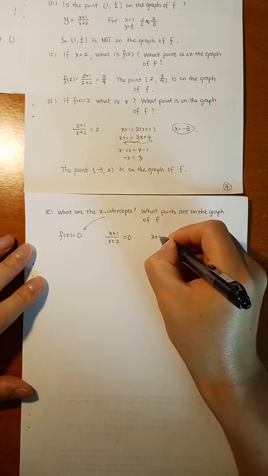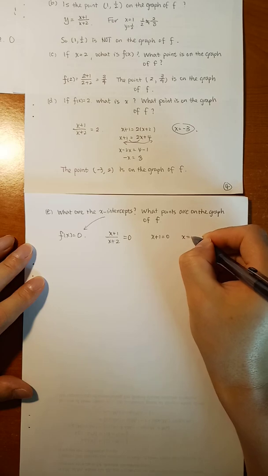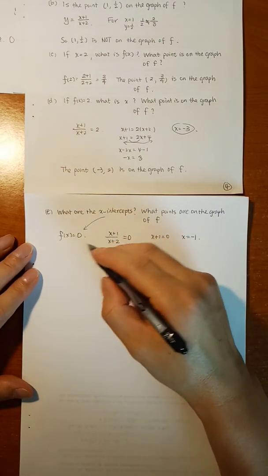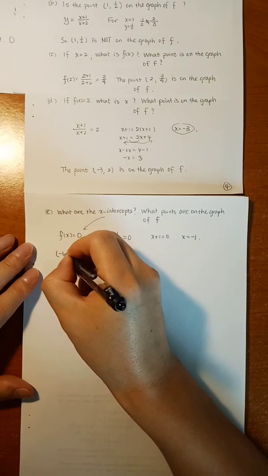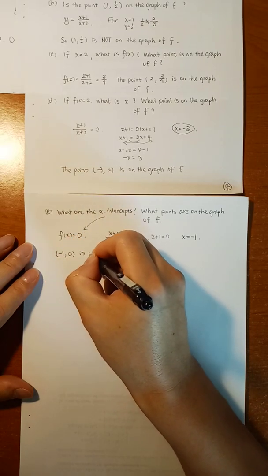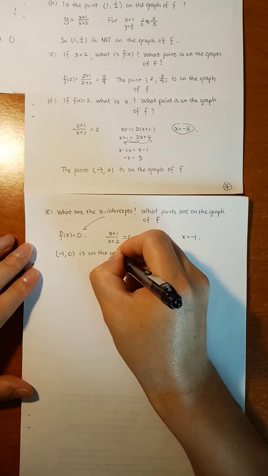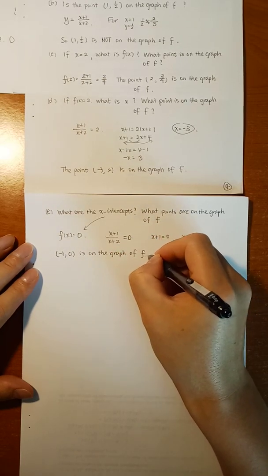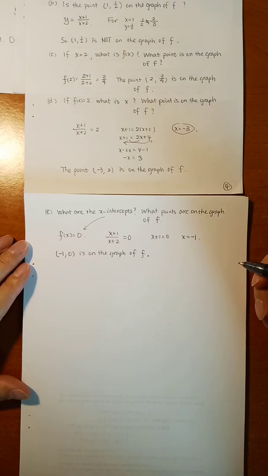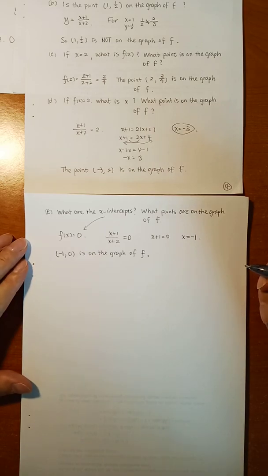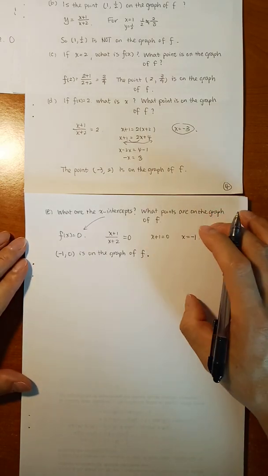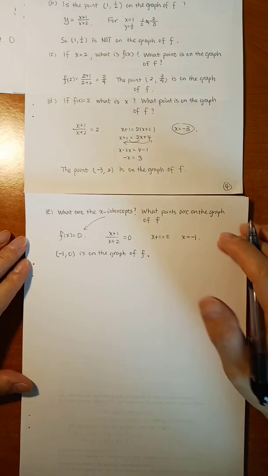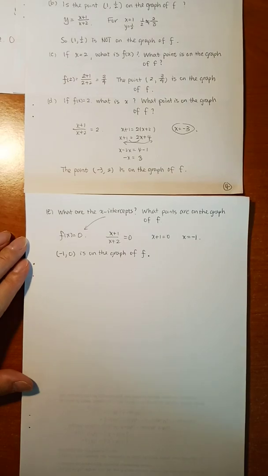So x plus 1 is equal to 0, x is equal to negative 1. So when x is negative 1, this expression is equal to 0. So the point (-1, 0) is on the graph of f. Okay, so that's the information about the graph of a function when you have the expression of the function.